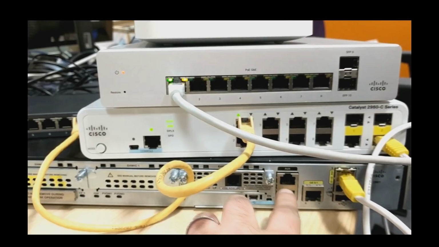Sometimes it's referred to as OOB, out-of-band management, but what you tend to find is a lot of people have a dedicated OOB device, and then that device has access into the consoles.